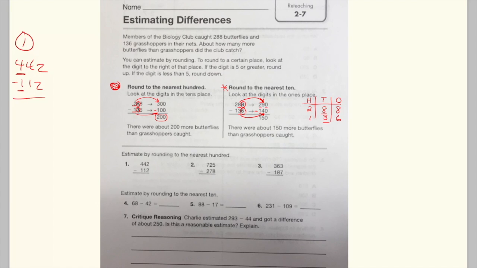You underline the hundreds place, circle the number to the right, and do your rounding. 4 is 4 or less, so the 4, which is underlined, stays the same, and the numbers to the right turn to 0. 1 is circled, it is 4 or less, so the underlined 1 stays the same, and the numbers to the right change to 0. 400 minus 100 is 300. Your answer for number 1 is 300.